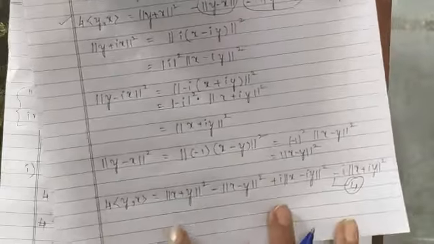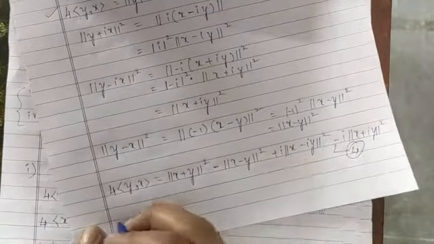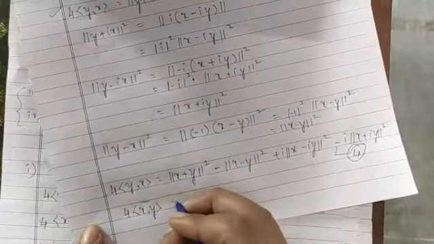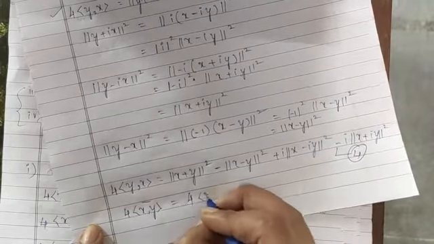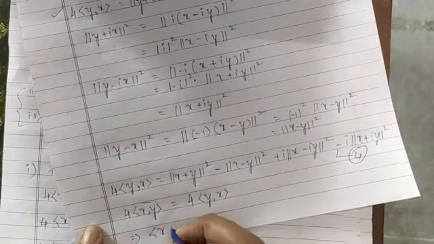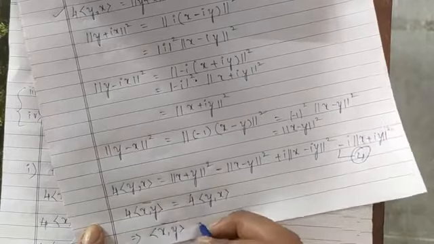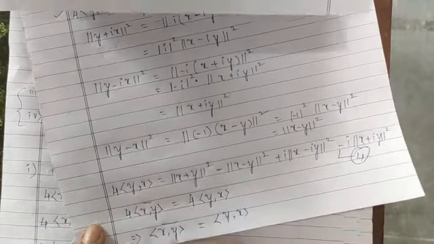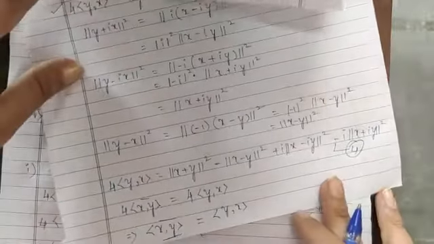So if you compare those two, you can write 4 into inner product of x comma y whole conjugate is equal to 4 into inner product of y comma x, which implies inner product of x comma y whole bar is equal to inner product of y comma x. So this is your property 2.